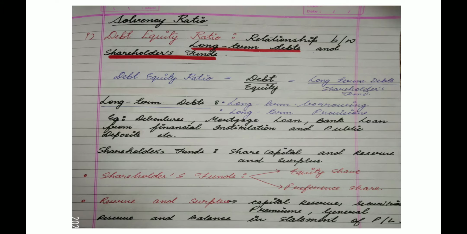This implies a great margin of safety to creditors. Margin of safety here means the difference between the loss and the profit. Okay, the higher debt equity ratio means more risk to creditors or a lower safety margin to creditors. The ratio indicates the soundness of the long-term financial position and indicates the independence of the enterprise from outsiders' fund.